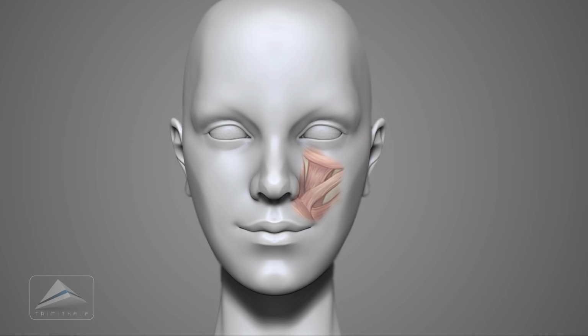The next muscle is levator labii superioris, which elevates the upper lip. So the topological direction also will be like this. The corner of the nose is very important because most of the expressions are connected to this area. So the topological direction has to be like this.